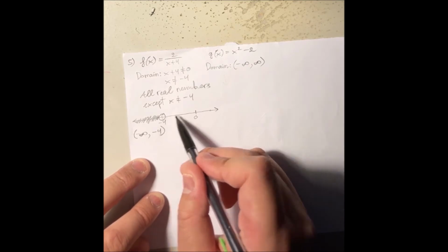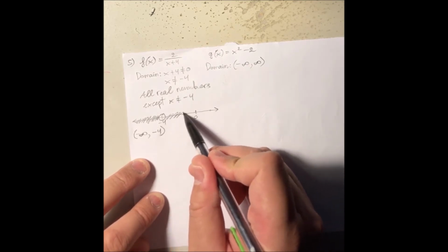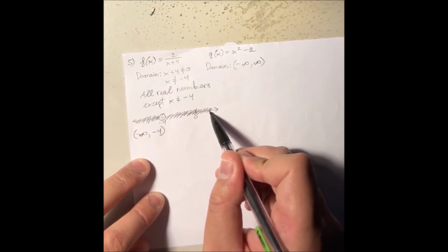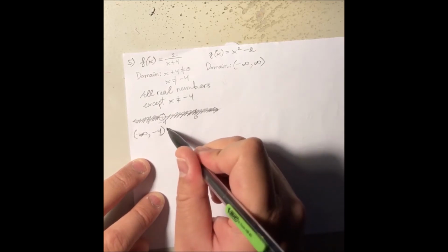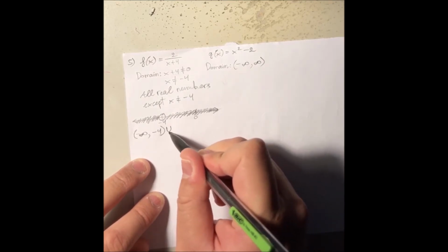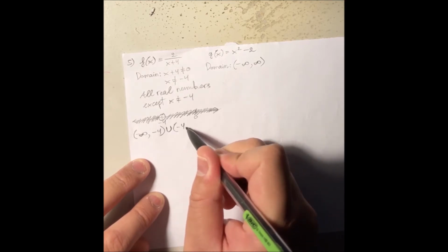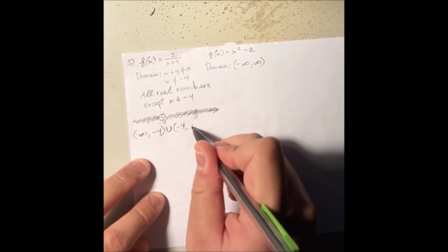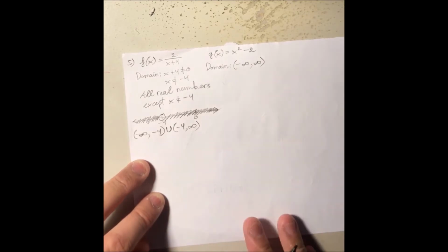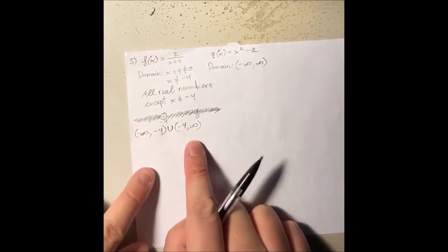Now for the part from here all the way to here, we are going from excluding -4 all the way to positive infinity. So put the union, which is a word or, and then parentheses at -4 and all the way to positive infinity. So this is the interval notation for the domain of the function f.